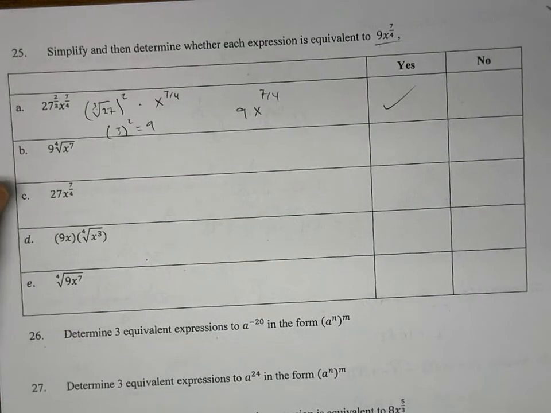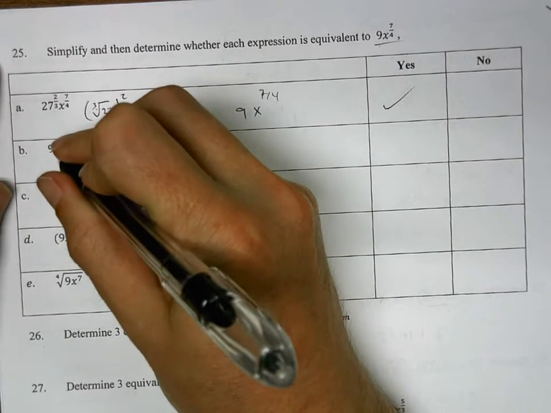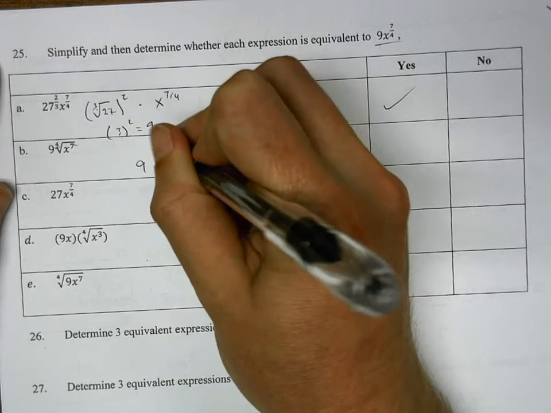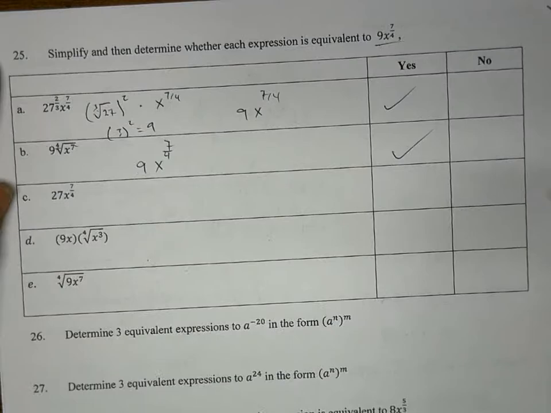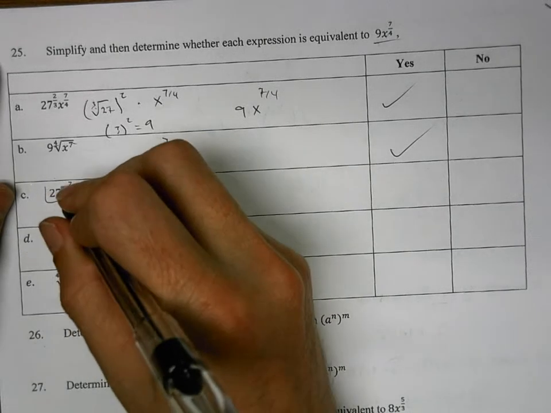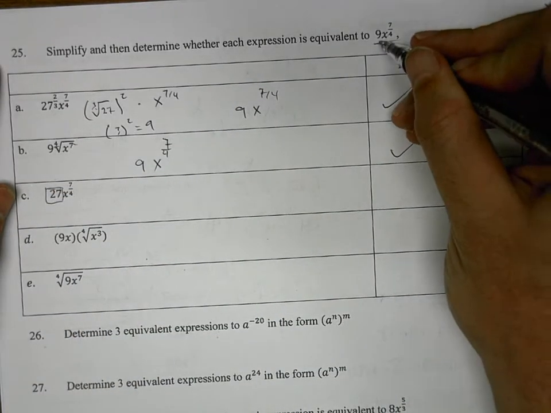Let's try b. So this is 9 times x. This number is the root, 4, that number is the exponent, 7, that is equivalent. In this problem, 27 does not have any exponent at all, and it is not equal to 9. So therefore that is no.